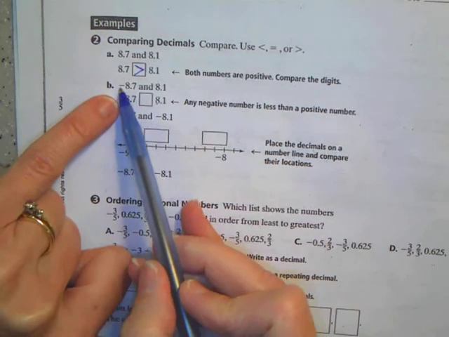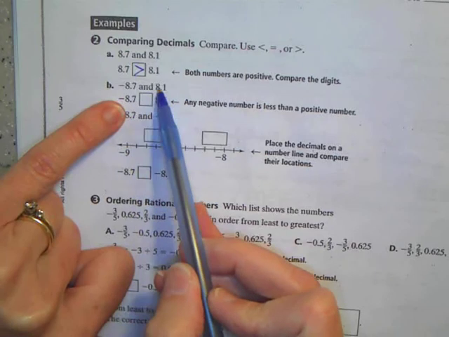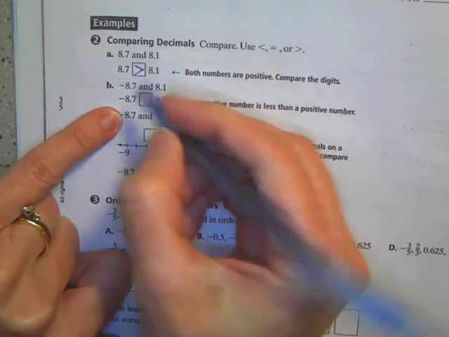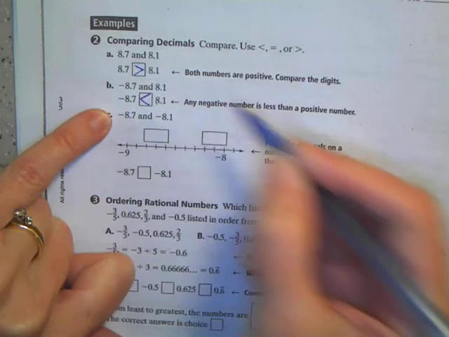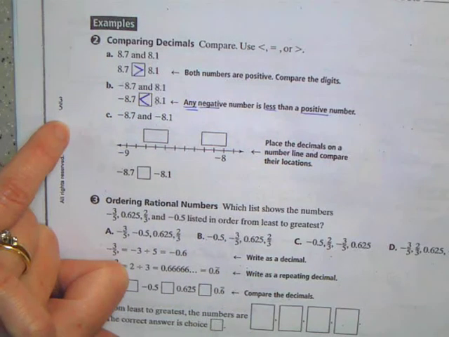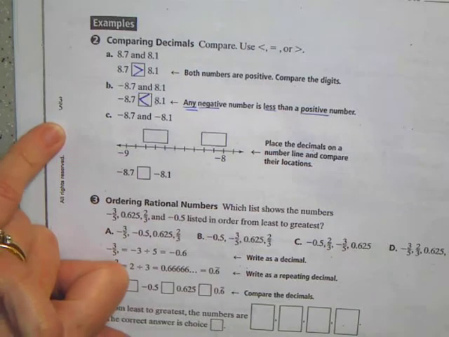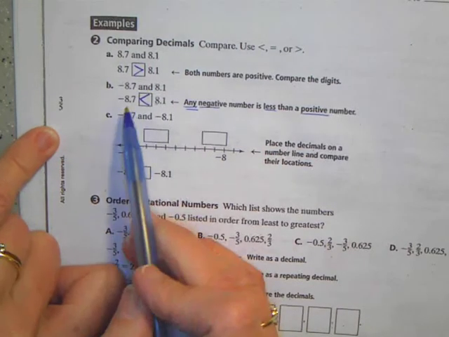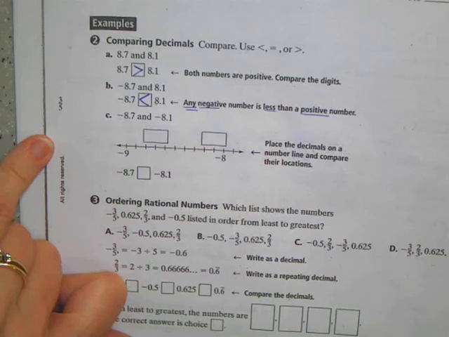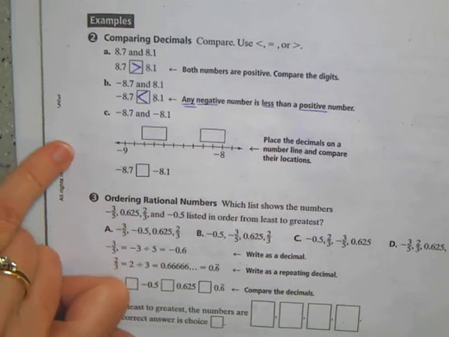Okay, part B, negative 8.7, and we want to compare that to 8.1. This one is pretty straightforward because any negative number is less than any positive number. There's not a whole lot involved in that other than knowing that this is going to be way to the left on the number line. Anything negative is going to be less than anything positive.